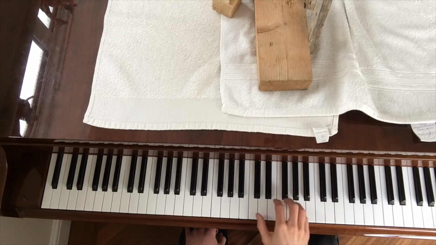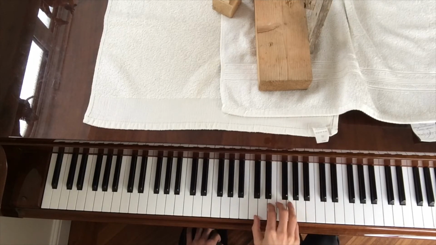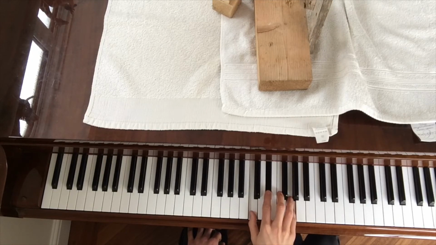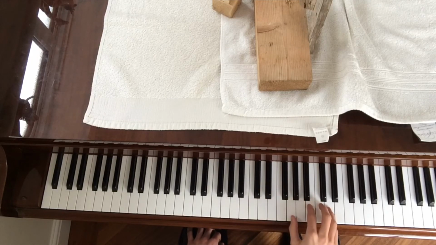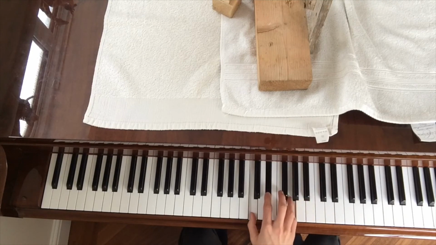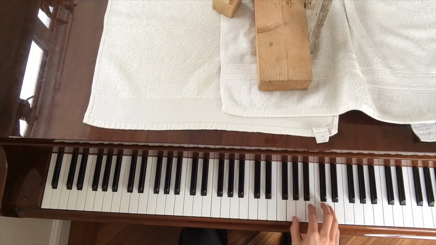To do this, all we need to do is to change chord 1 from C major to C minor. Interestingly, when we get to chord 5, that is still a major chord. So in the minor, chord 1 is minor, chord 5 is still major.